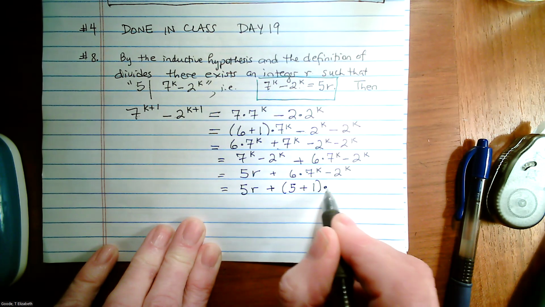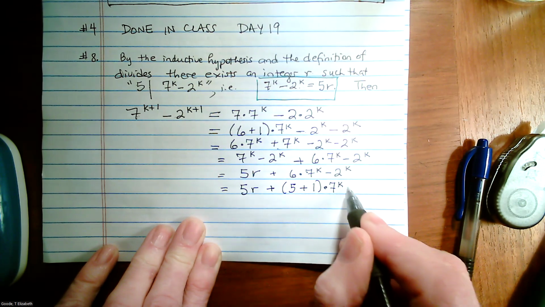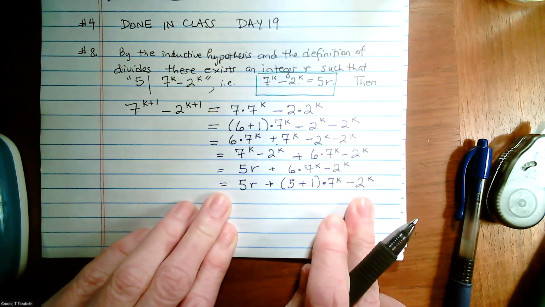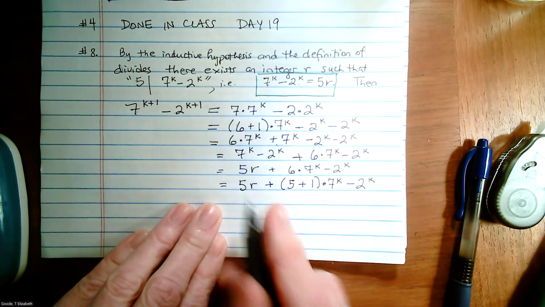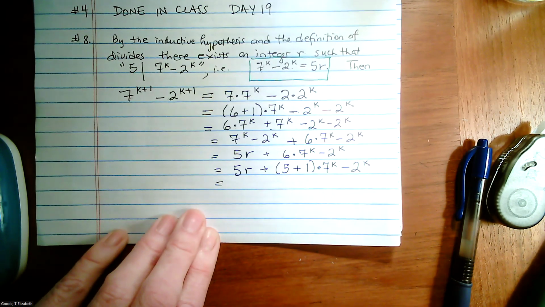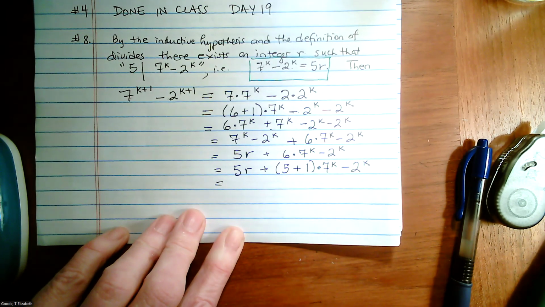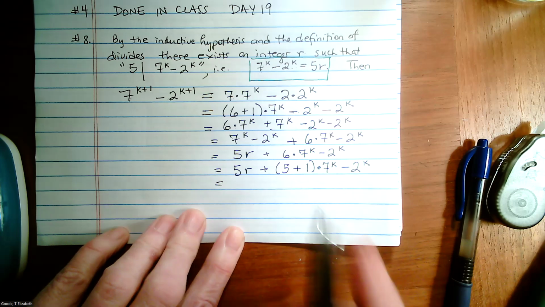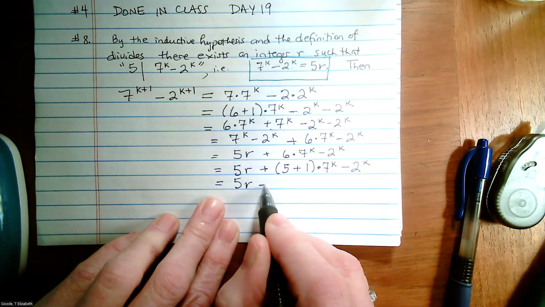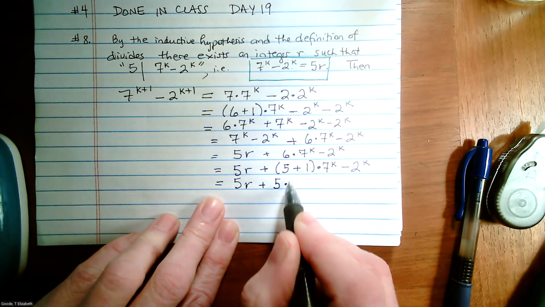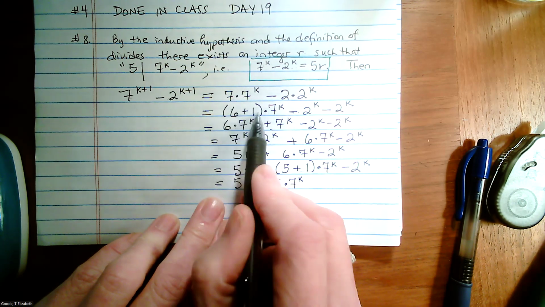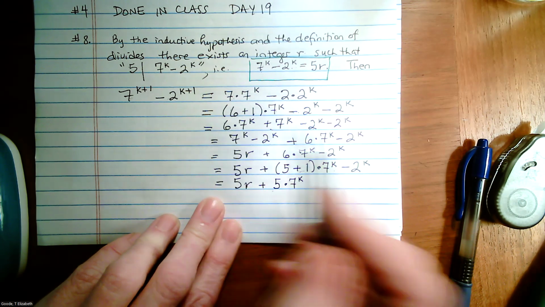the final happy result, because now when we distribute the 7 to the k across this parentheses, we have 5r plus 5 times 7 to the k. That's great because it's got a 5 in it. See, that wasn't so great, a 6, we didn't want a 6. Yeah, we want a 5.